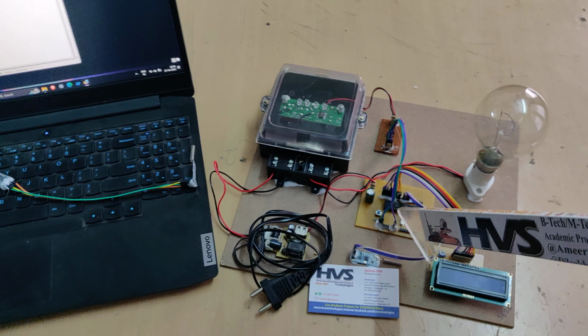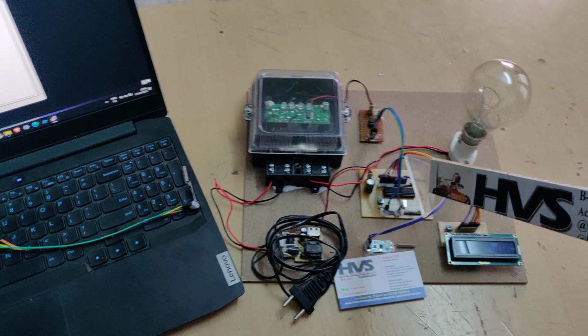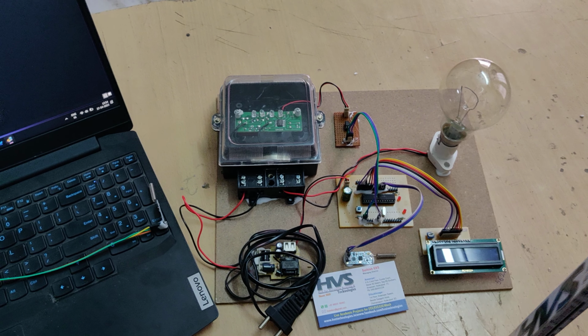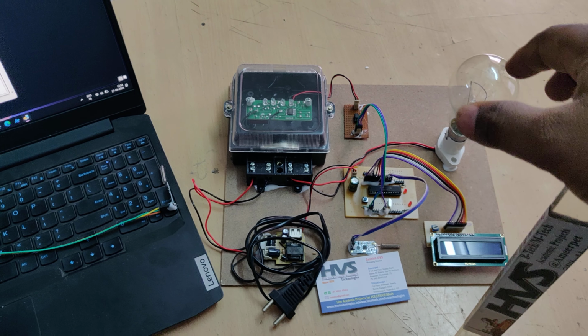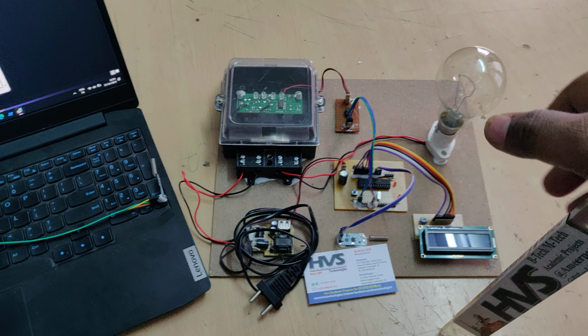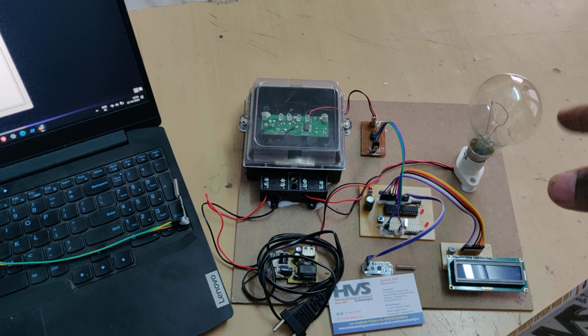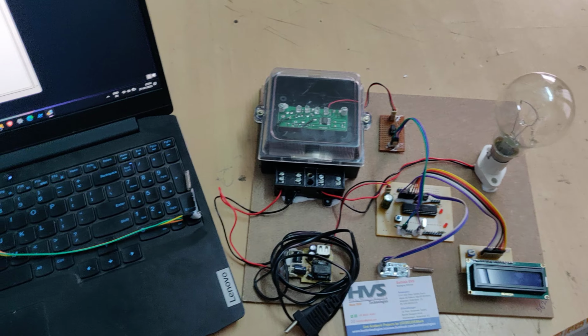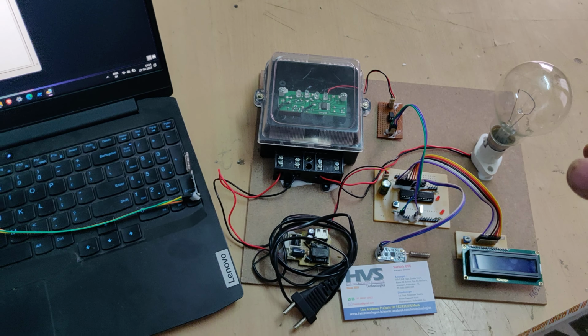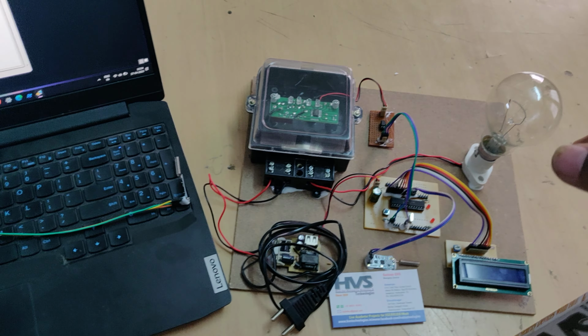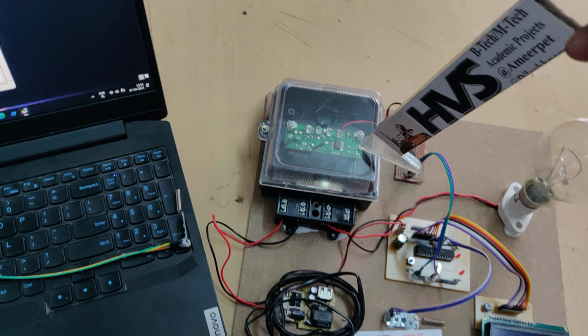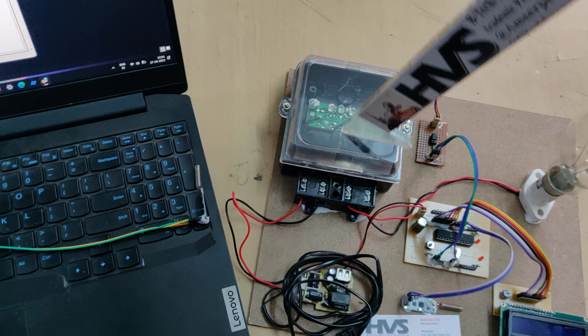So here the calculation of kWh readings will be achieved based on the counting of 3200 impressions. When this count completes, then the controller will indicate that 1 kilowatt hour was completed. So why? Because that 3200 impressions per kilowatt hour was already mentioned in the data sheet of this current sensor which we are using inside this energy meter.